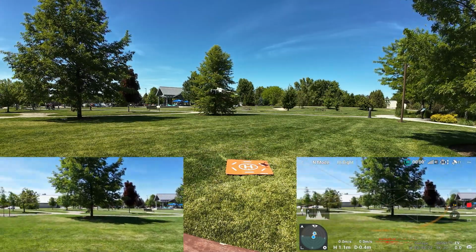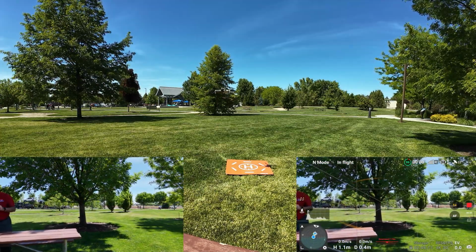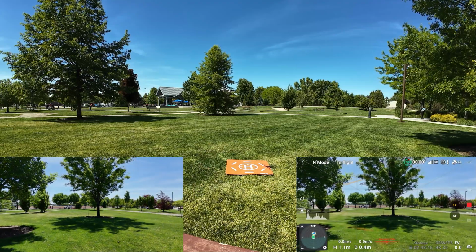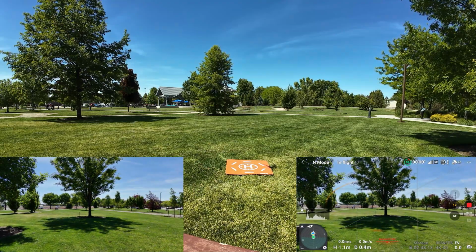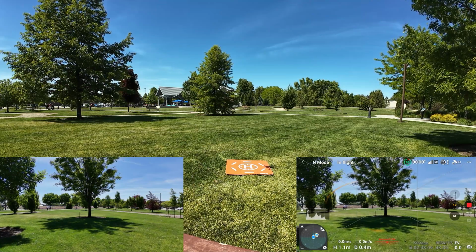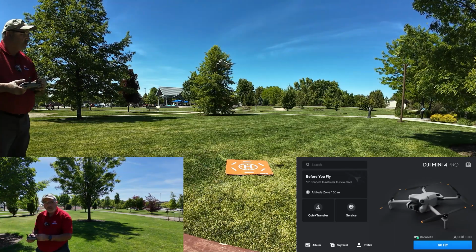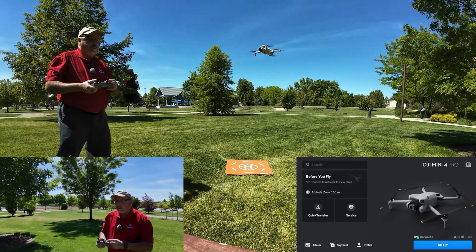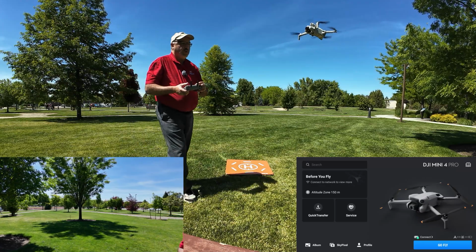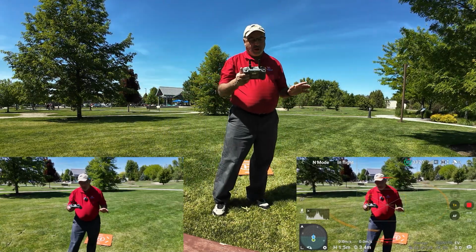I'm going to spin it around so that it's looking at us. Because I've got my B-roll camera pointed the other way, I'm going to put the drone on the other side of me here. So I'm going to line up the drone with the camera. So I've got both cameras looking at me right now.